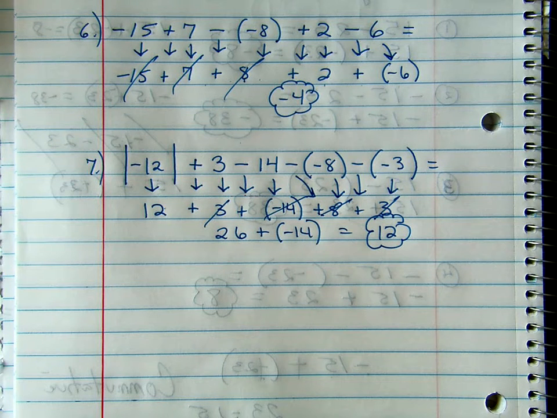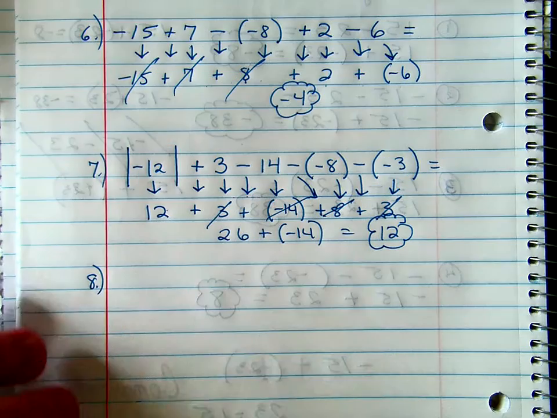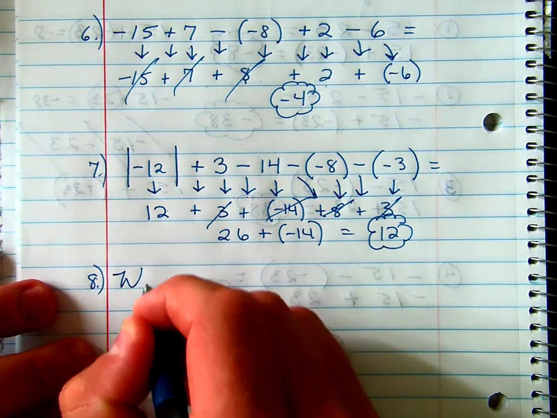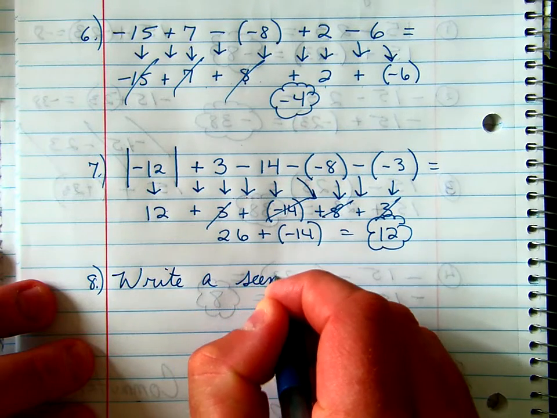Now, my question is, because I always get asked this, where does this appear in real life? Why do we have to learn this, Mr. Meeks? When am I ever going to use it? Hands down. I want you to write a scenario or a real world problem.